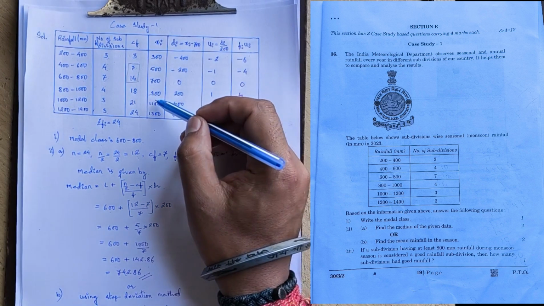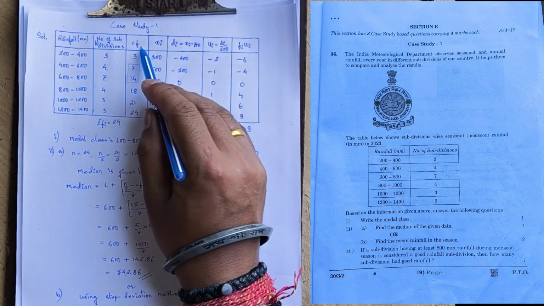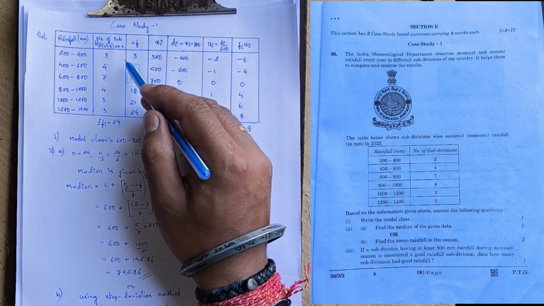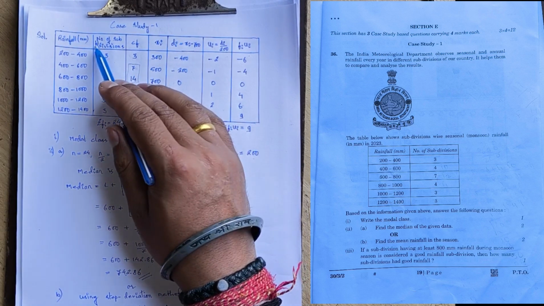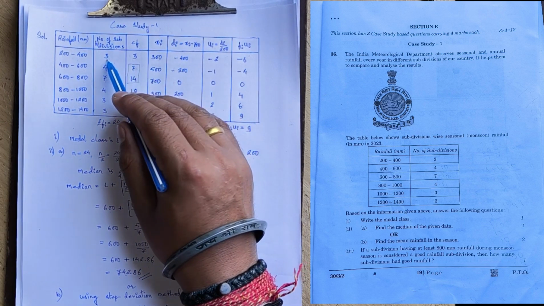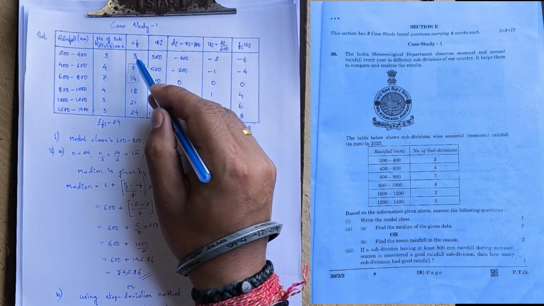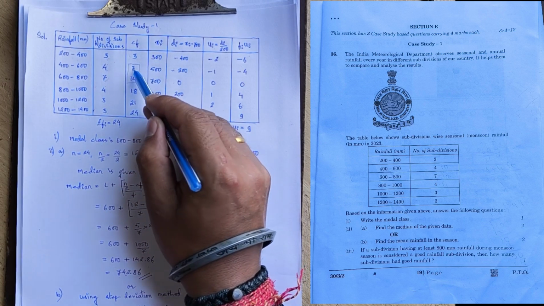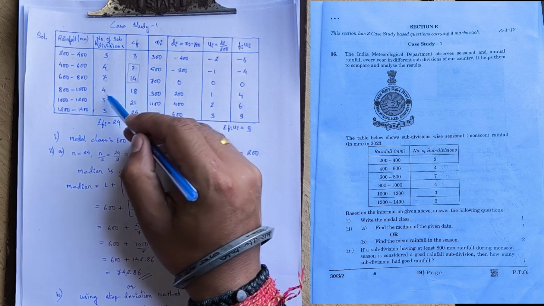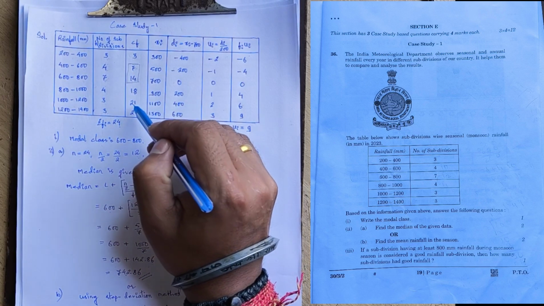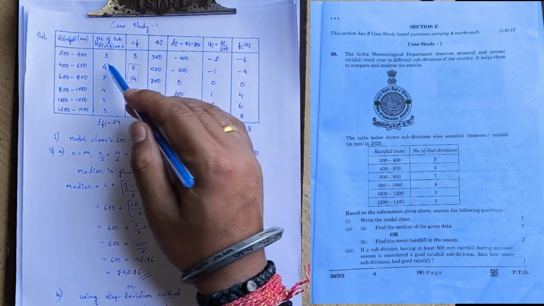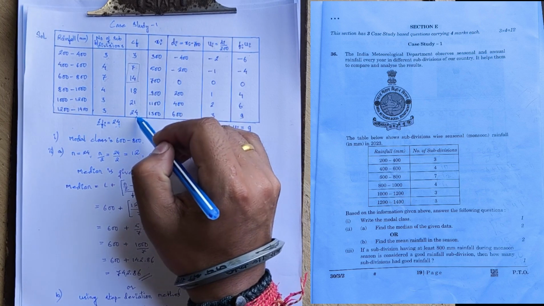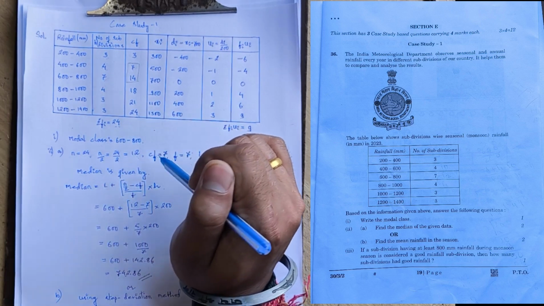For finding the median, we need to first find the cumulative frequency, that is CF. How to find CF is very simple. We have to take the terms from the frequency fi. The first term is 3, 3. And the next term is simply the add-on: 3 plus 4 equals 7. 7 plus 7, 14. 14 plus 4, 18. 18 plus 3, 21. 21 plus 3, 24. Now, the summation of fi should be equal to the last term, that is 24.